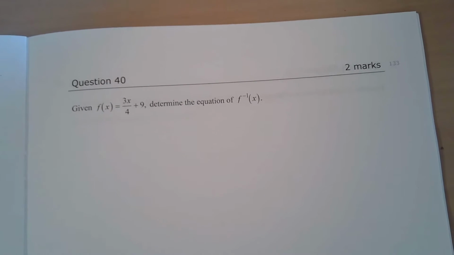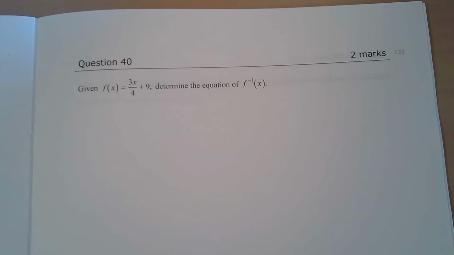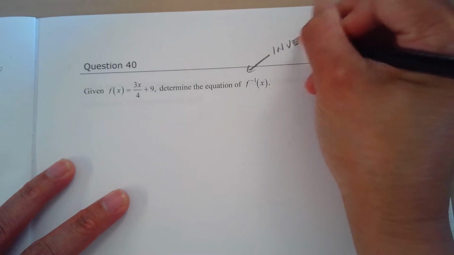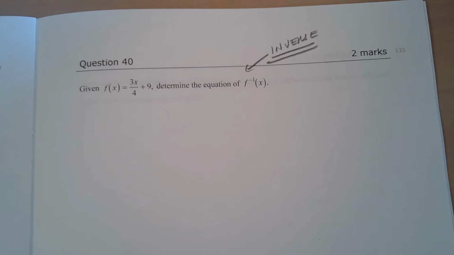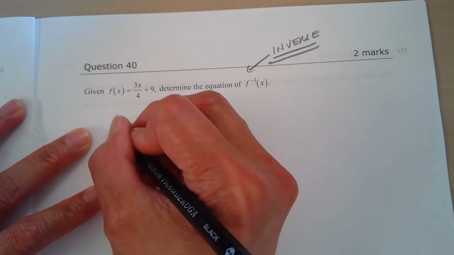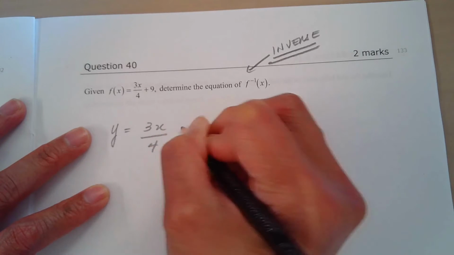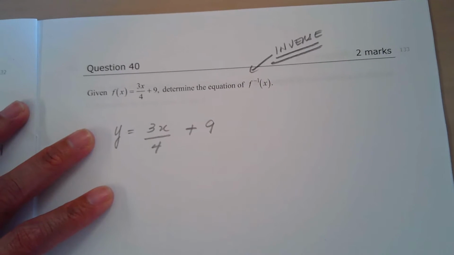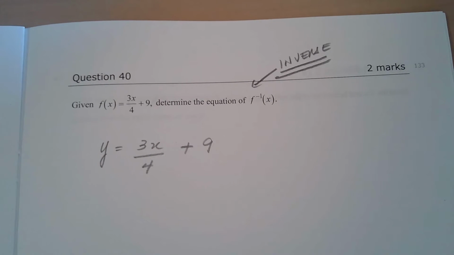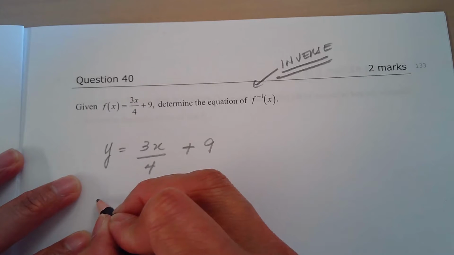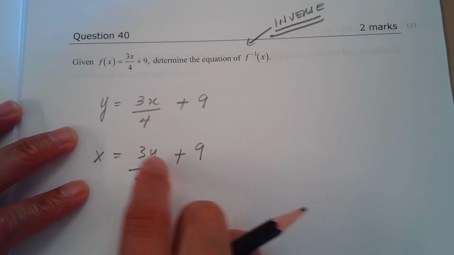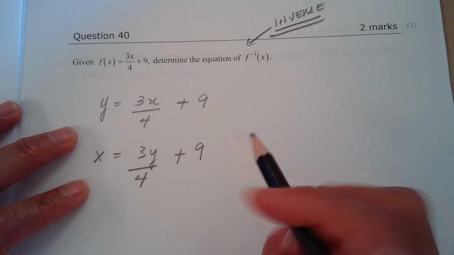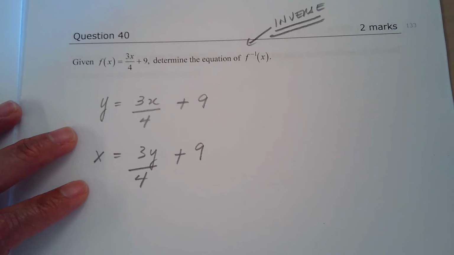Can you do the next question? Inverses. Okay. Now this one is an inverse, and what do we do for the inverse? Yes. So switching the x and the y, and then we're going to solve for the y. So this is going to be y equals 3x over 4 plus 9. We're going to switch the x and the y's. Okay, let's do that. x equals 3y over 4 plus 9. And then from here, we're just going to slowly get rid of the 3, the 4, and the 9 to have the y alone. So how do we do that?